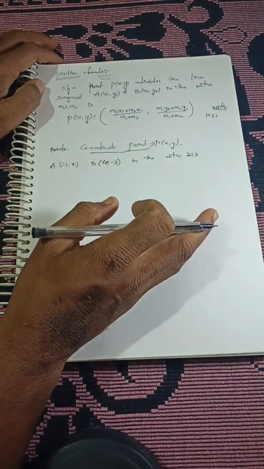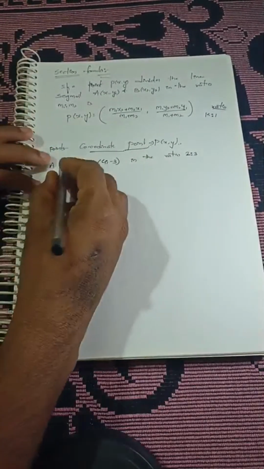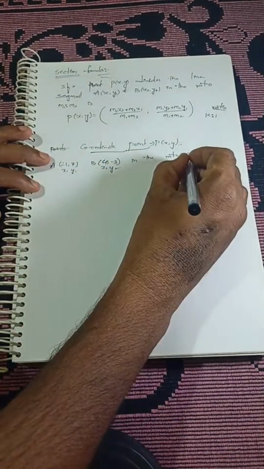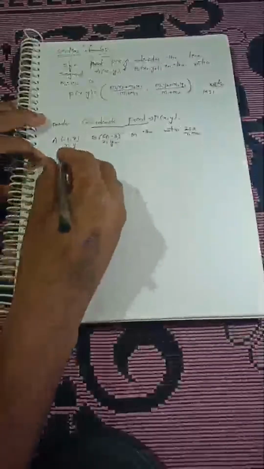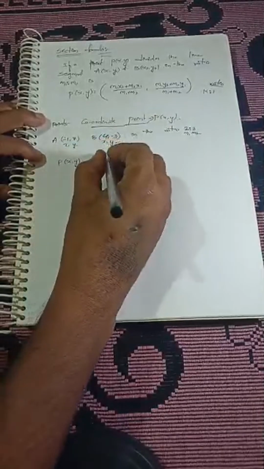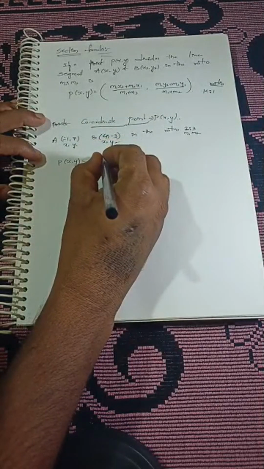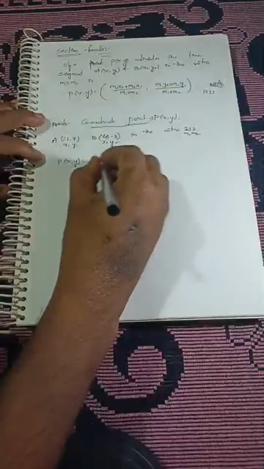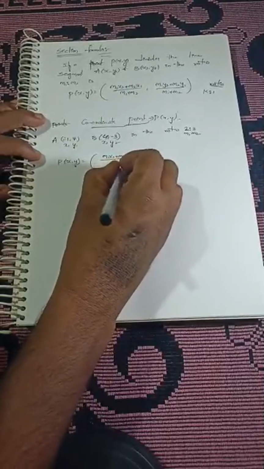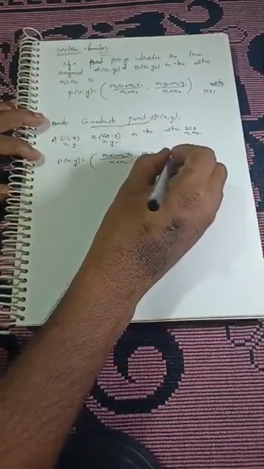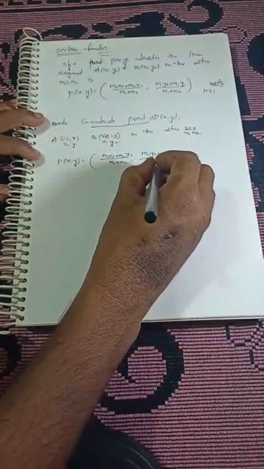I think everyone can see the video clearly. This one is x1, y1, this one is x2, y2. The first ratio is m1, the second ratio is m2. Now we are going to substitute the values. First we write the formula: P(x, y) is equal to (m1 x2 + m2 x1) / (m1 + m2), comma (m1 y2 + m2 y1) / (m1 + m2).